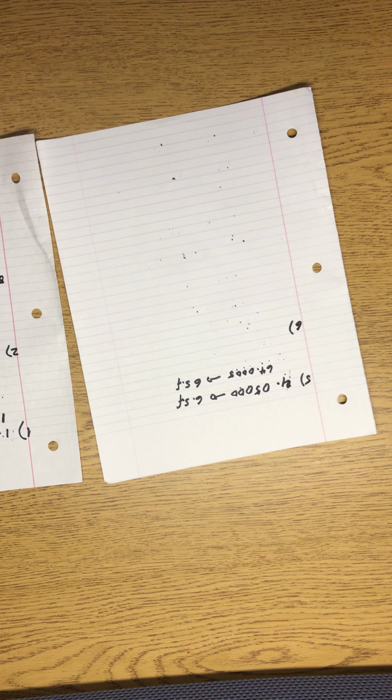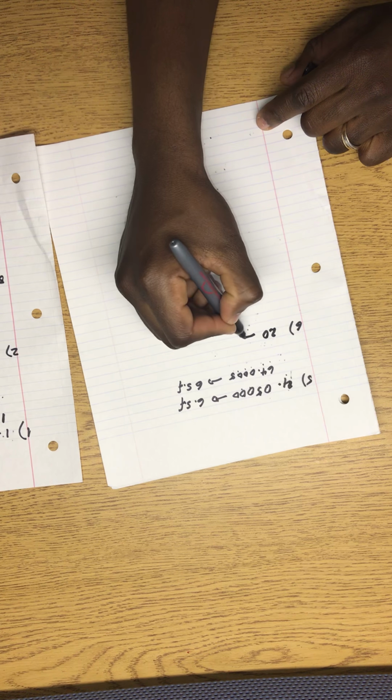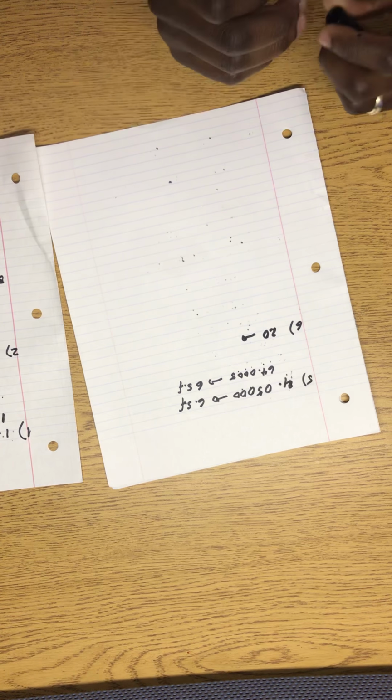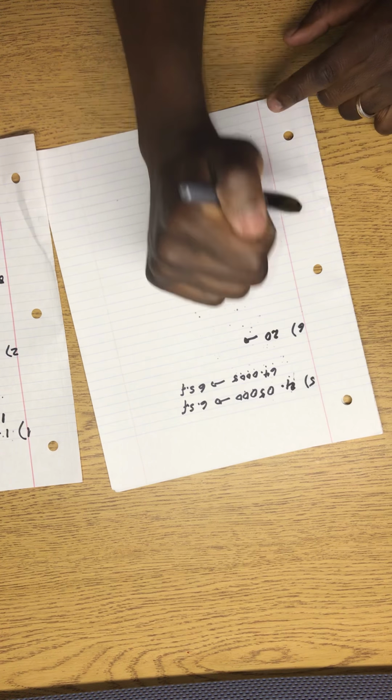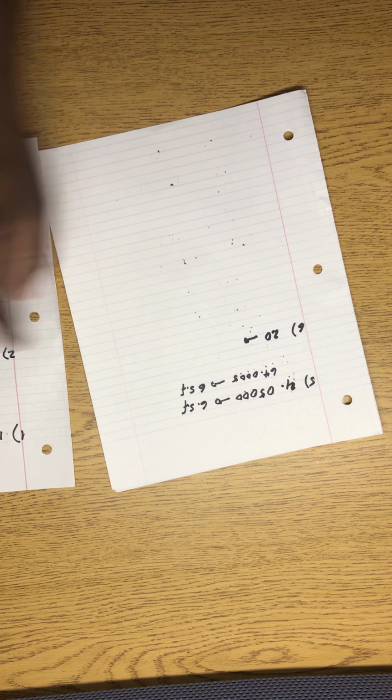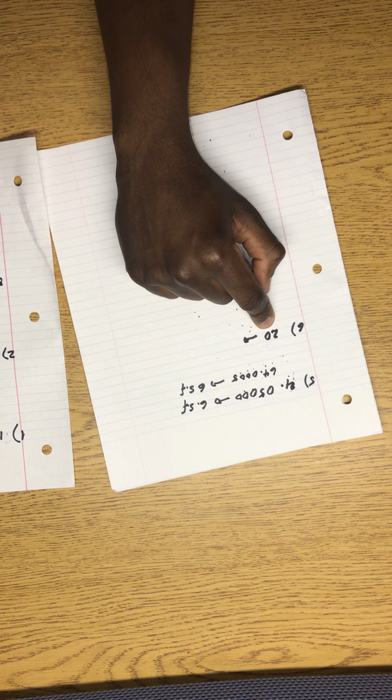So let's say I have 20. That's what it means. You can realize this zero is not sandwiched, going back to our second rule, and it is not followed by a decimal. So this zero doesn't count as significant.